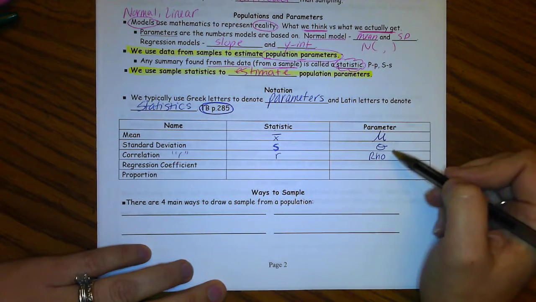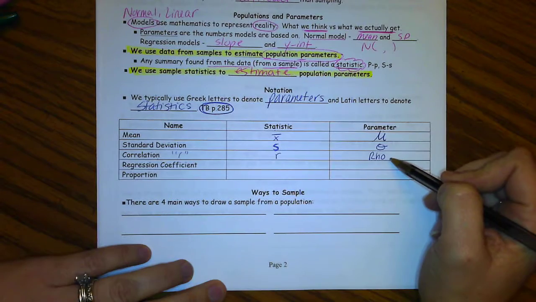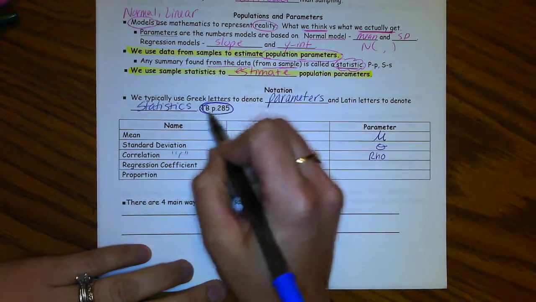And I actually, at the current moment, cannot remember what that symbol looks like. So I'm just going to write in rho. You can find it on page 285 of your book.